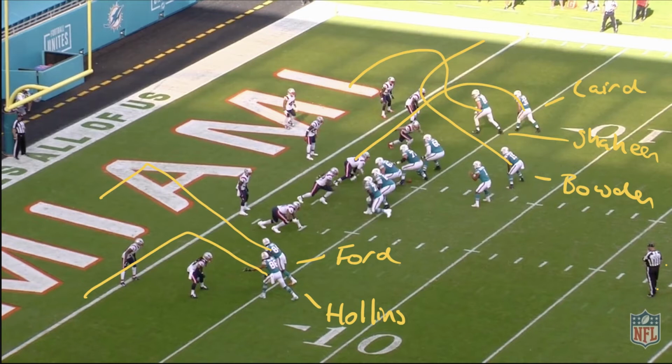In terms of routes, working from the bottom of the screen, the left, we've got Hollands on the outside running the 5 and out. Ford is also running an outbreaking route, but at 8 to 9 yards. Bowden is running the flat. Now Shaheen is running an in route, but the way it's run, it looks like it's designed to stop a flat defender getting out to Bowden, and Laird is running the shallow cross.